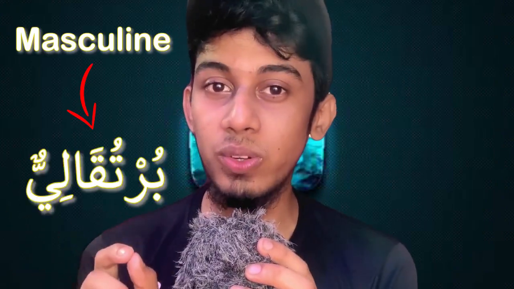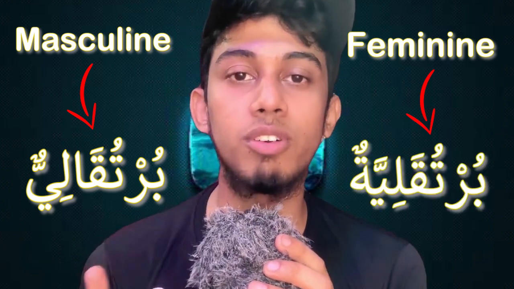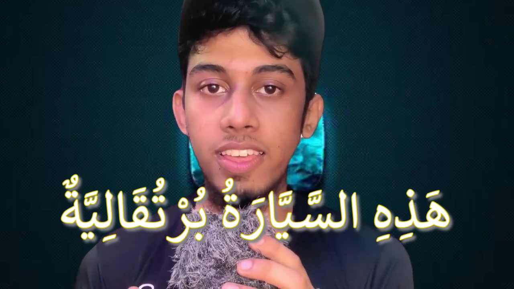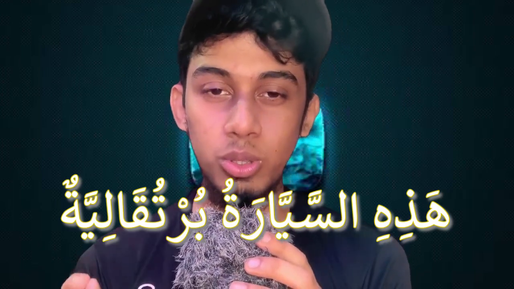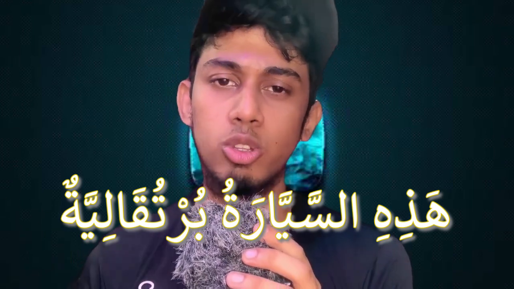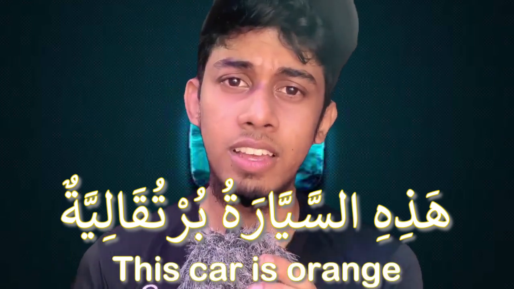What is the feminine form of burtuqaliyun? Burtuqaliyun becomes burtuqaliyatun in a feminine form. Clear? So put it in sentences. هذه السيارة برتقالية. This car is orange, right?